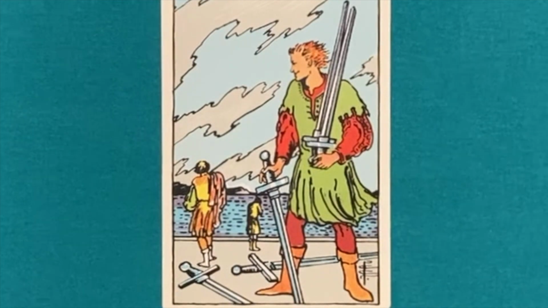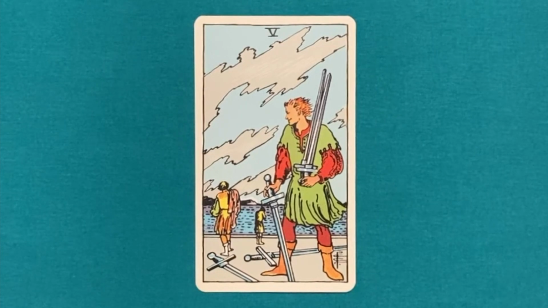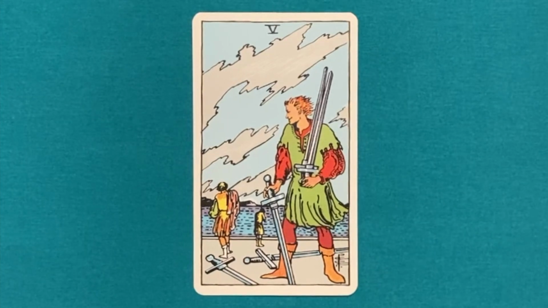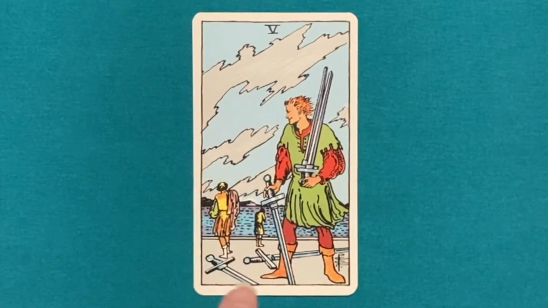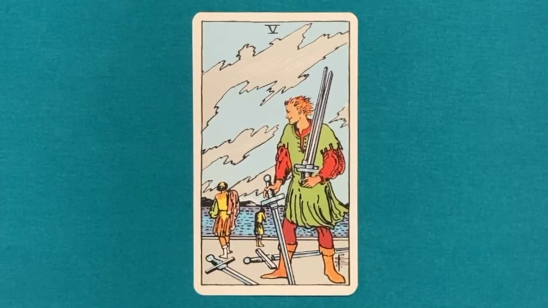If he does win the battle or fight, there could be gloating or arrogance involved. At times, we refer to this card as Pyrrhic victory, meaning that you won the war, but at what cost? Alternatively, if you are a person walking away in the background, you're probably feeling defeated, betrayed, or humiliated. Here's question number 2.